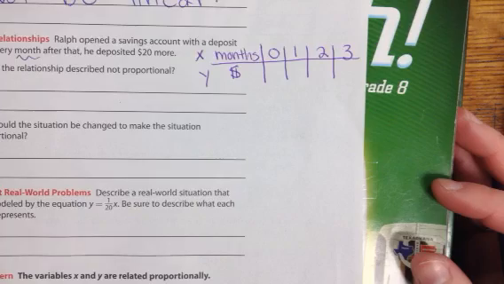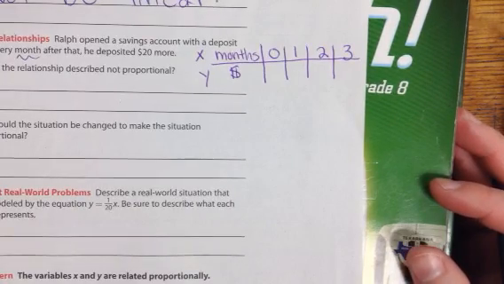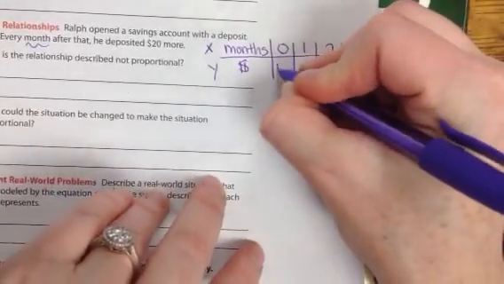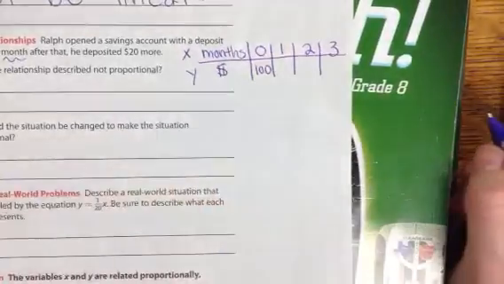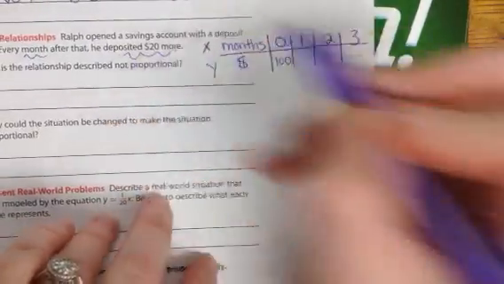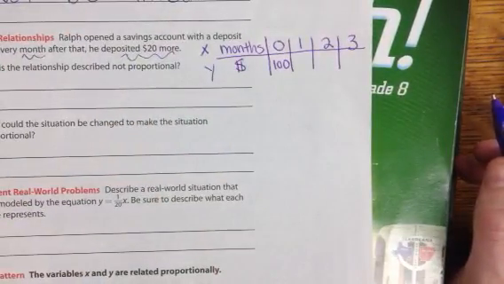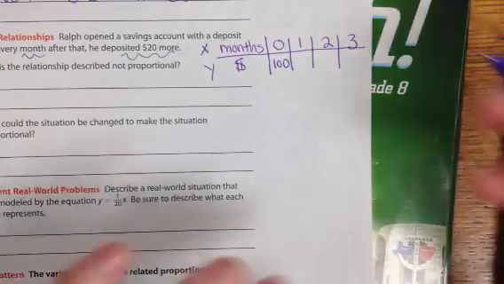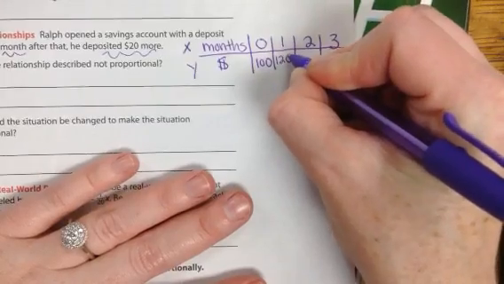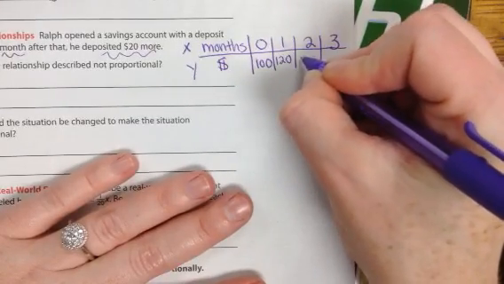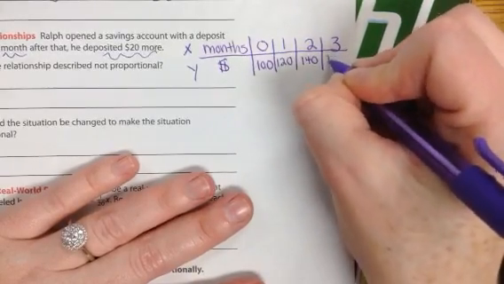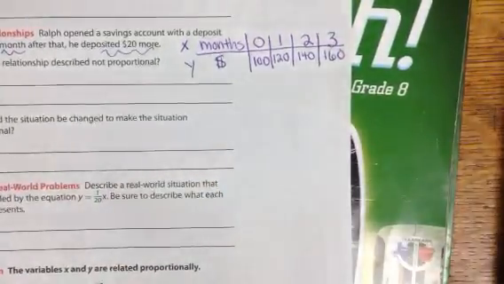So it told me he opened the savings account with a $100 deposit. So at month 0, whenever he started it, he started with $100. And then after that, he deposited $20 more every single month. So I would have 120. I'm going to add $20 to it, 140. Add $20 to it, 160.